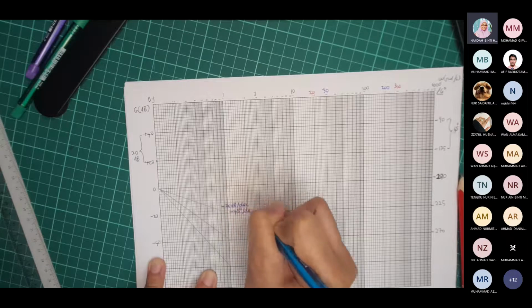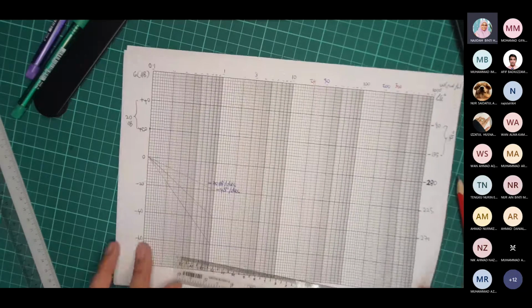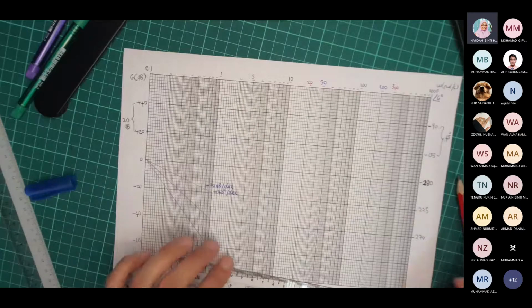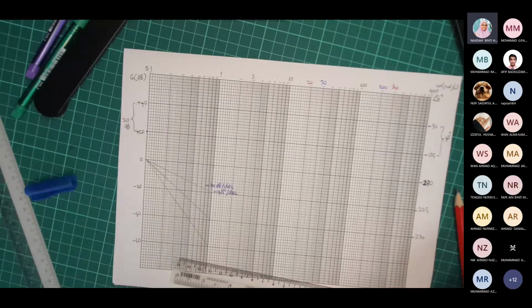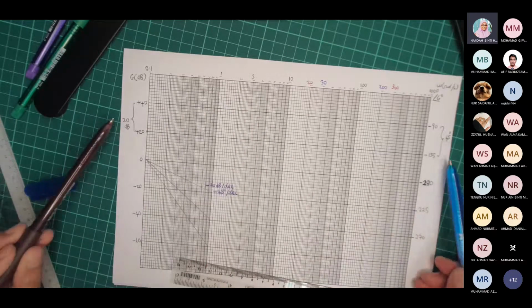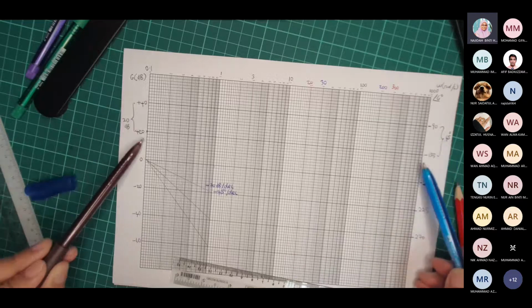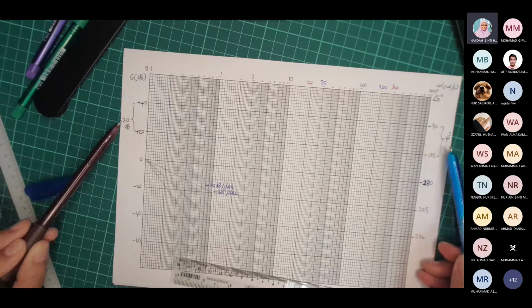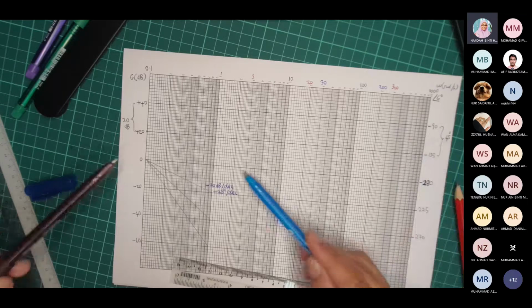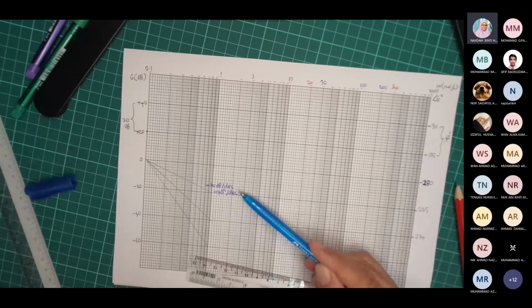I can use the same reference slope since I set my y-axis scaling like this. For the same amount of boxes, I set 20 dB and 45 degree, then I can use the same reference slope for magnitude and phase.